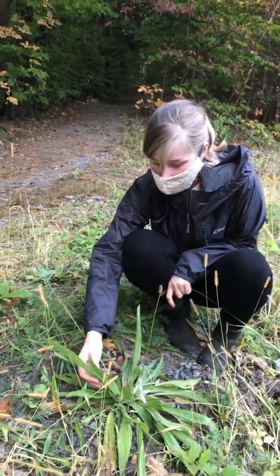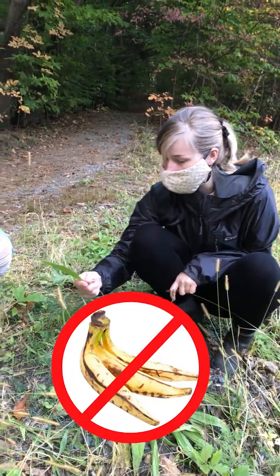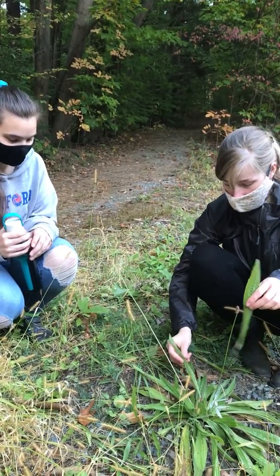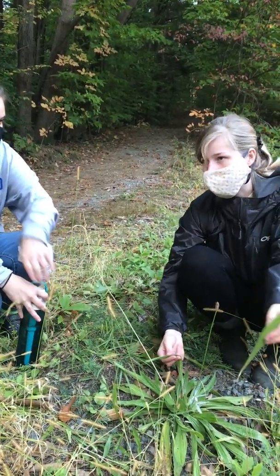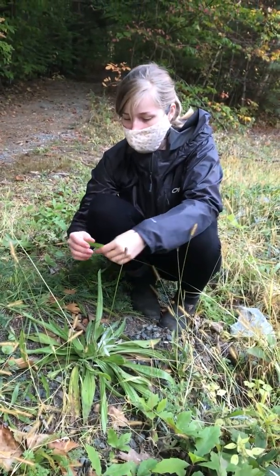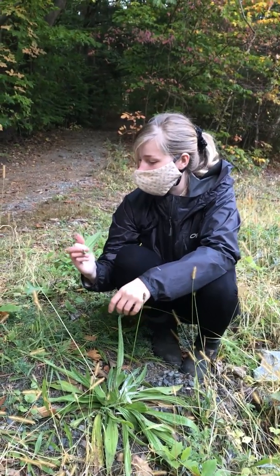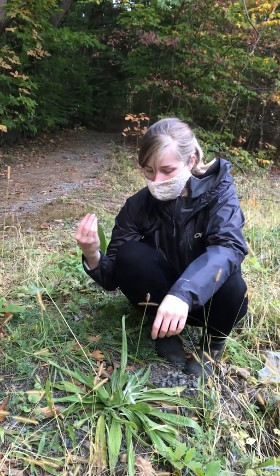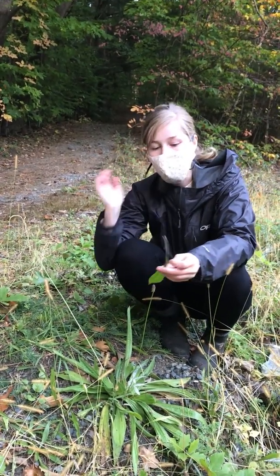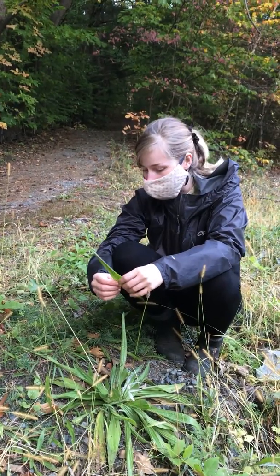Here we have a plant that is called plantain, not the fried banana type thing, but plantain, and it is edible. It's usually better in the spring just because the leaves are fresh, they're a little bit more tender, more palatable. I would not suggest this for a delicacy at this time. But there are some really cool things that you can identify about it, which makes it a good first plant to learn.